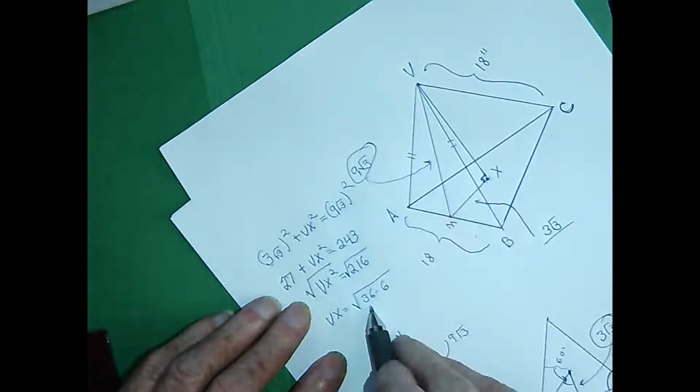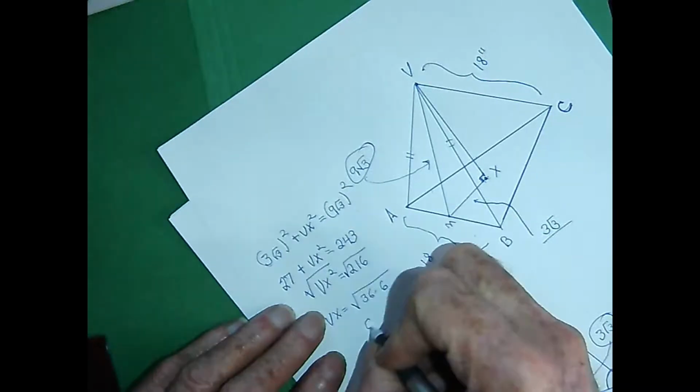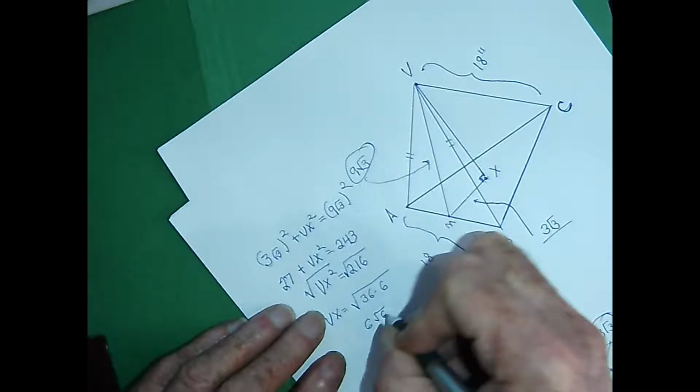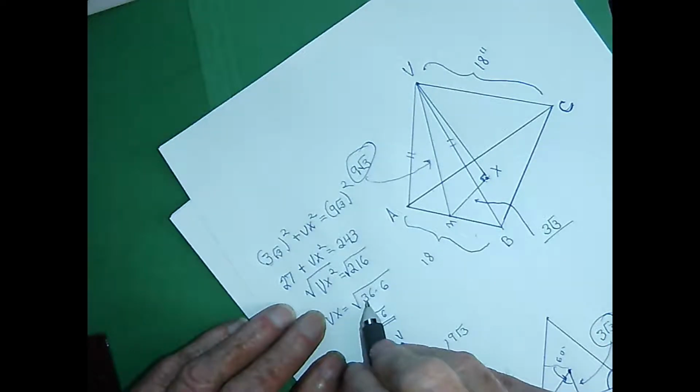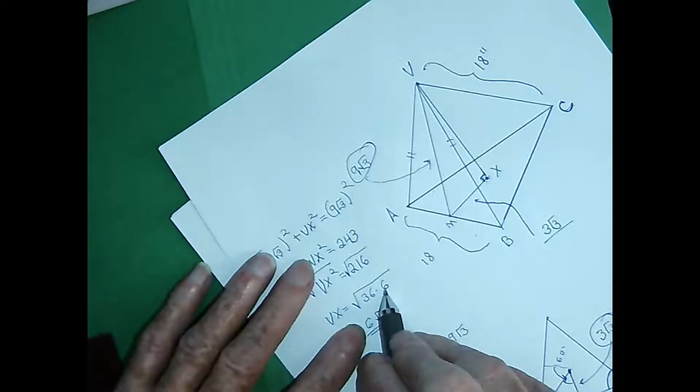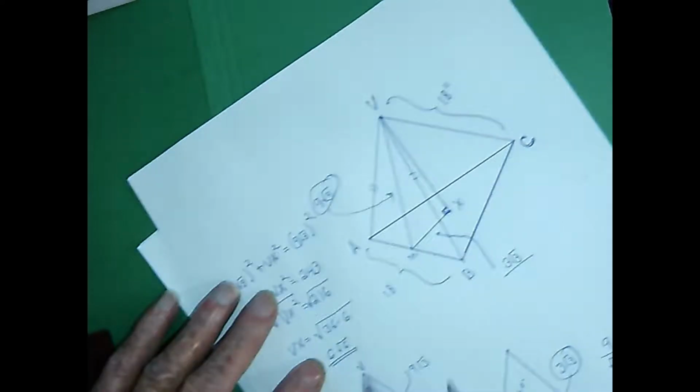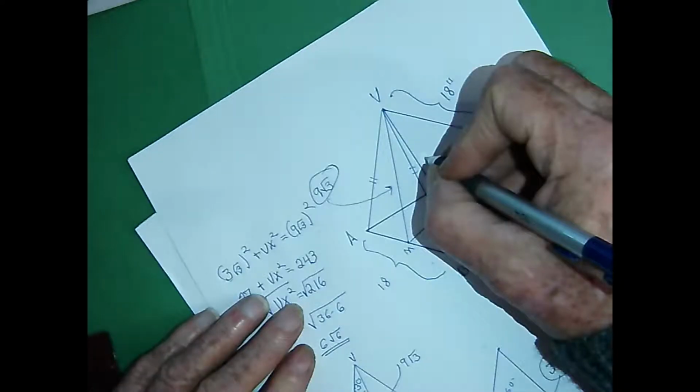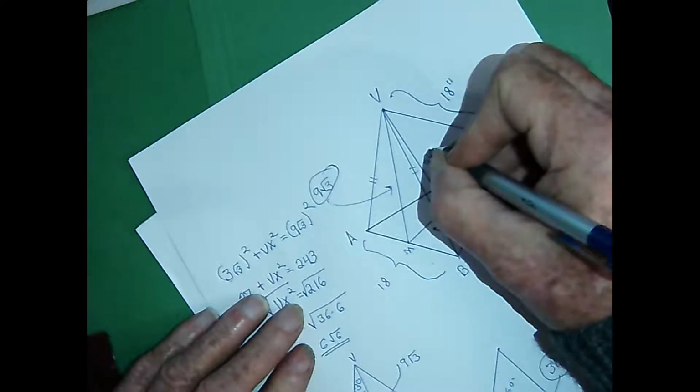I know the square root of 36. So it is 6 times the square root of 6. So 36 comes out of the radical, becomes this 6. I do not know the square root of 6 itself. I leave it aside. So lo and behold, that altitude is 6 square roots of 6.